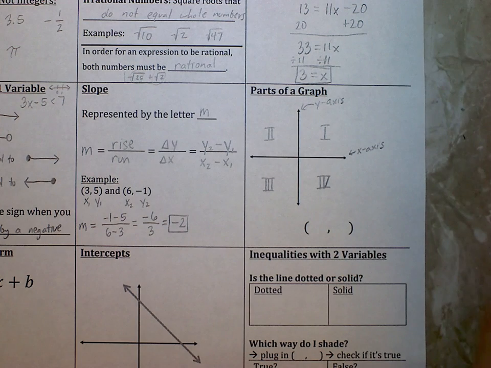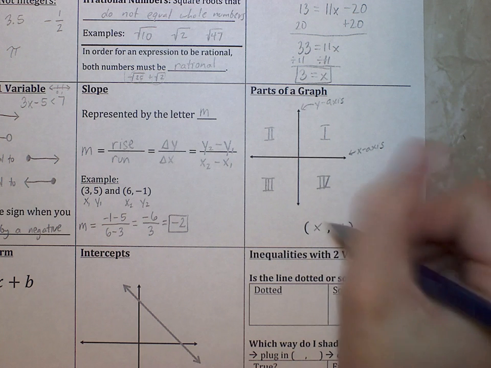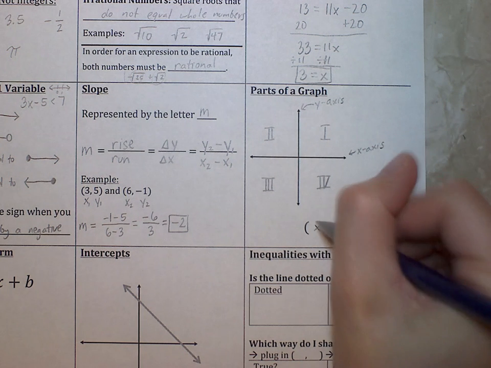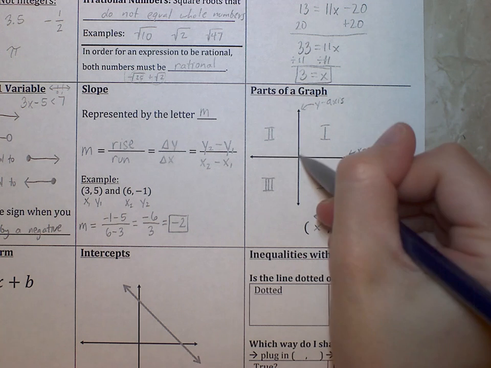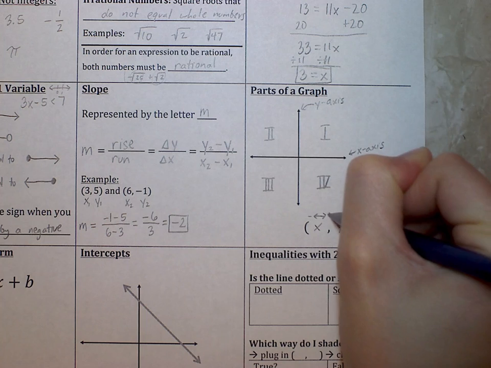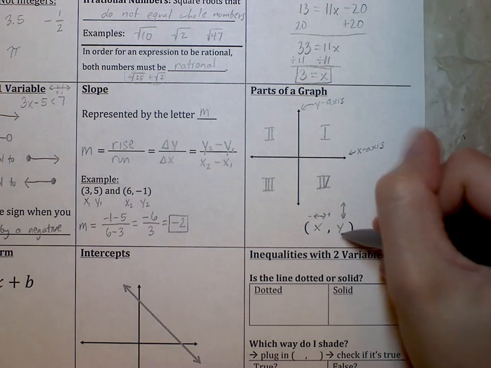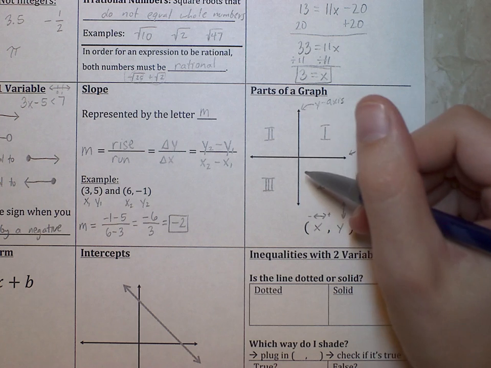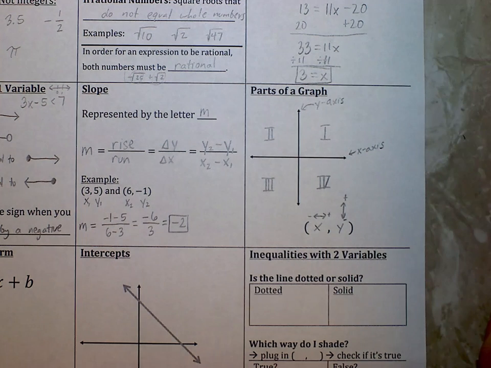And the way we learn about locations on the graph is through points. The x-coordinate tells us where to go on the x-axis, where to go left to right. If it's positive, we start here and go to the right. If it's negative, we go to the left. This is negative and positive. And the y-coordinate tells us where to go on the y-axis, where to go up and down. If it's negative, we go down, and if it's positive, we go up.